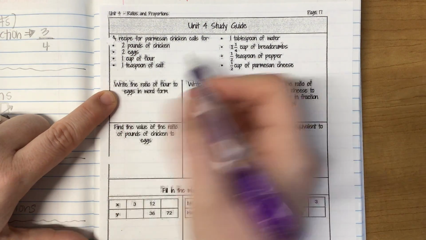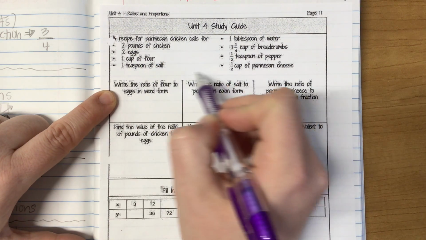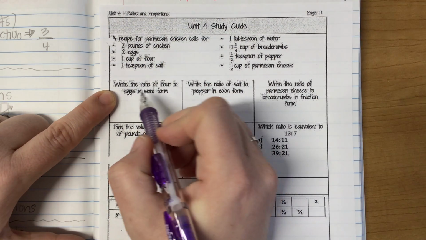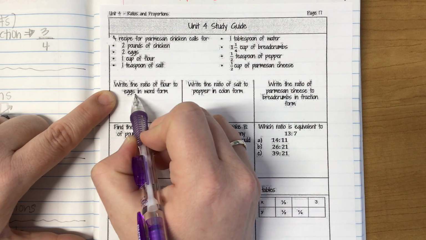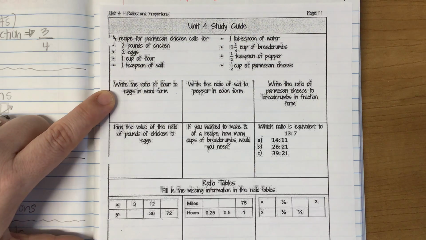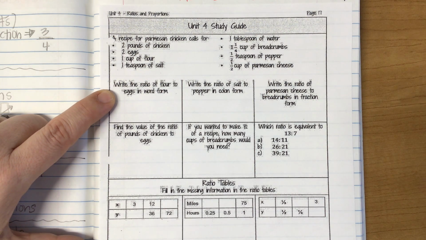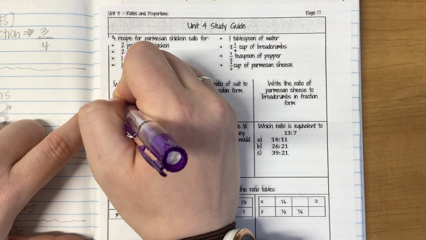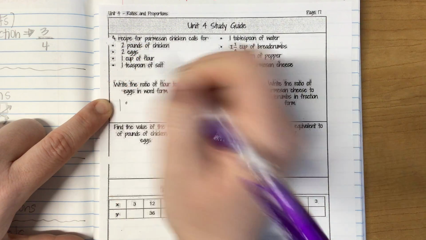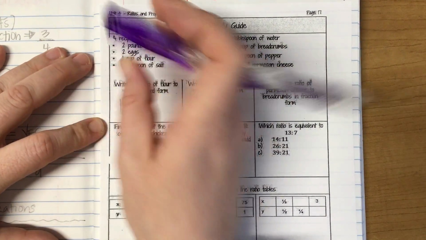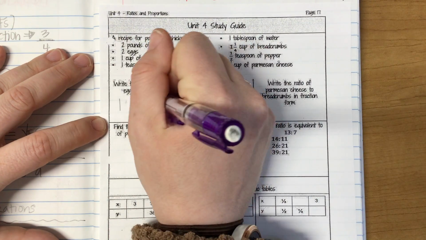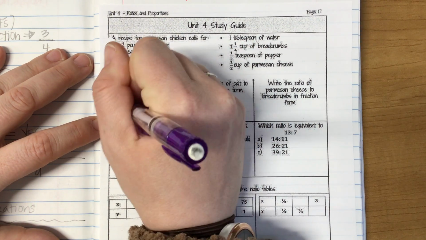Write the ratio. So here's my recipe. Write the ratio of flour to eggs in word form. Can anybody give me that ratio? John, go for it. 1 cup of flour. Okay, so 1. Oh my goodness, I just started doing a colon. 1, and then words is the word 2.